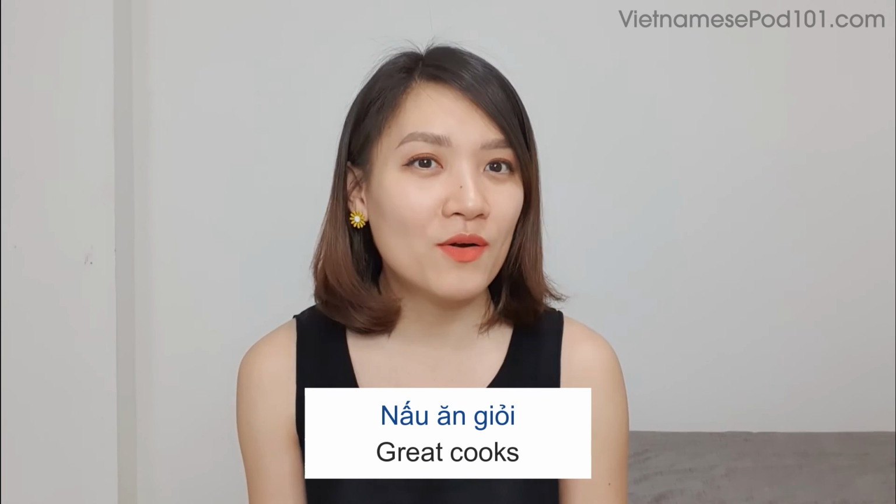They cook very well. Not only professional cooks, but every mother, every housewife, they are great cooks. You can just visit a Vietnamese family and try a meal with them, and you will see how great they are at cooking. I'm not gonna lie, but I have to admit that my mom is one of the best cooks that I have ever met.